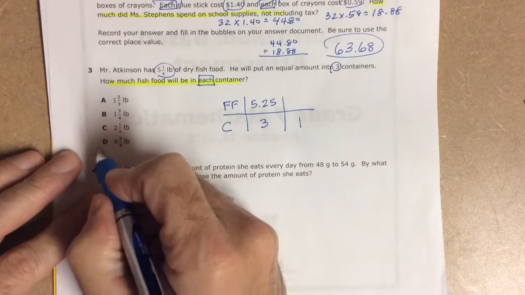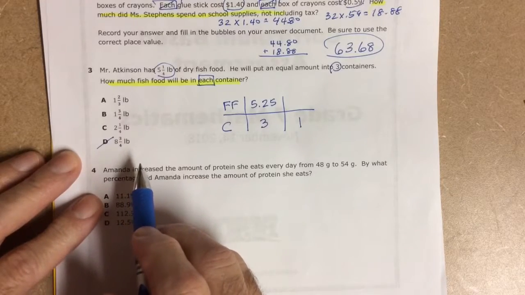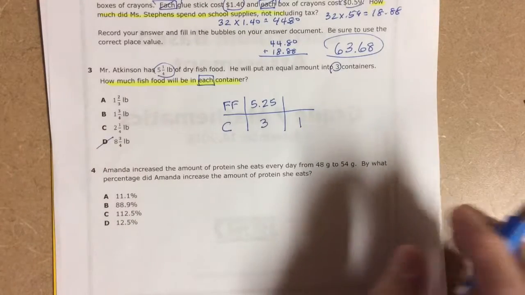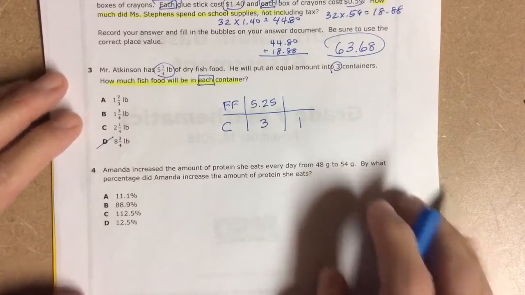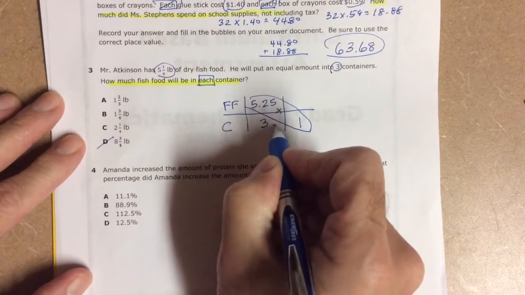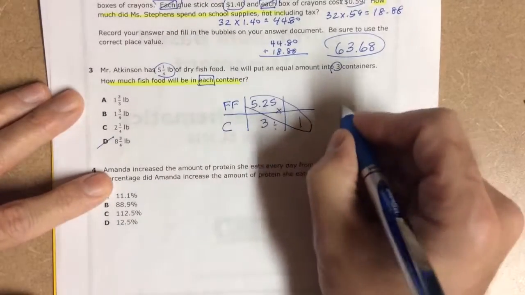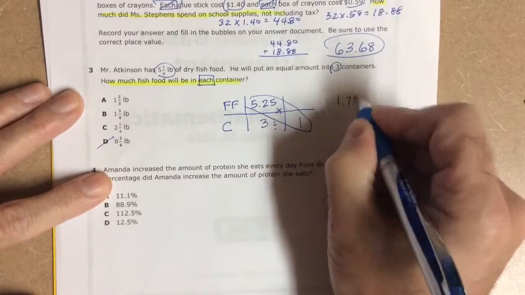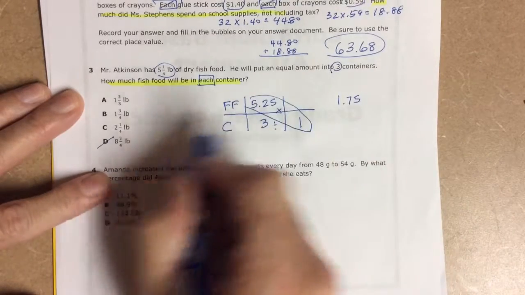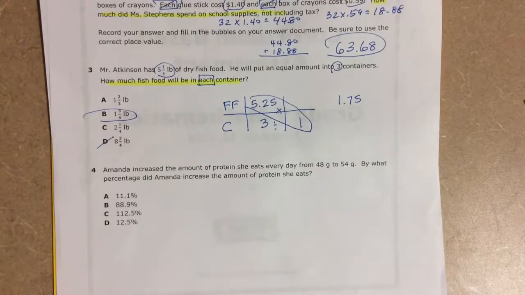We're trying to find out how much will be in each container. So I'm trying to find out how much will be in one container. Well, I could rule out D. It can't be more than 5 1/4 pounds because I'm cutting it into 3 equal parts. So this one was a division problem. 5.25 divided by 3, and it is 1.75, which converts back to 1 3/4 pounds.